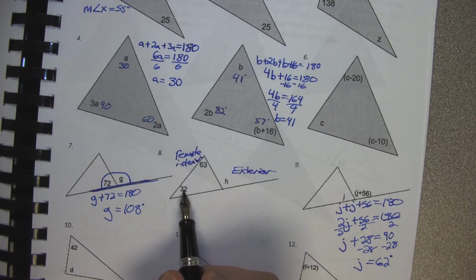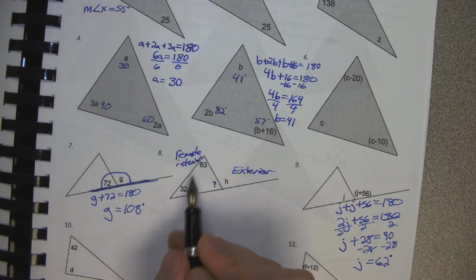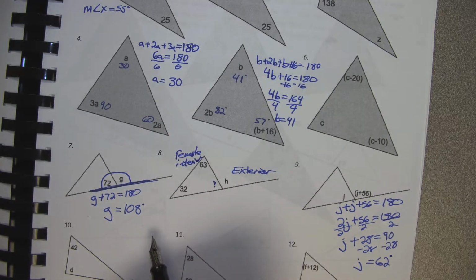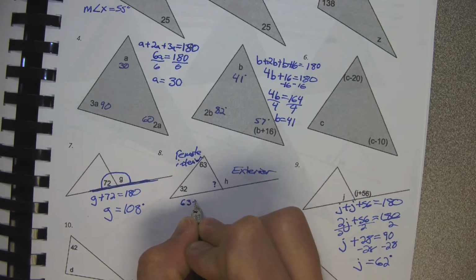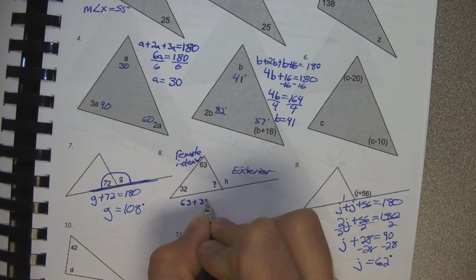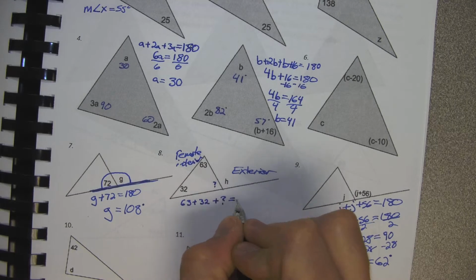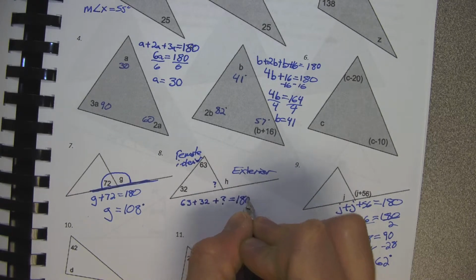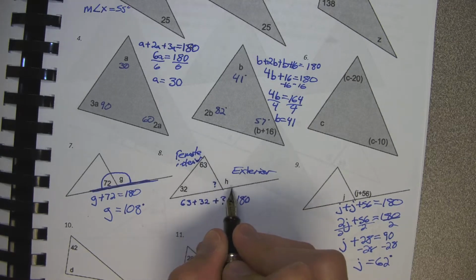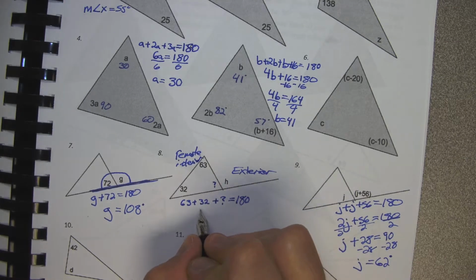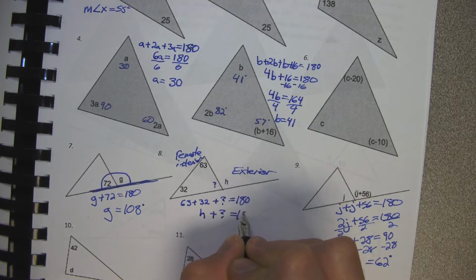63 plus 32 plus whatever this angle is, and we'll call it question mark for now. If I add all 3 of these together, we'd get 180. So let's write that down. So 63 plus 32 plus the angle we don't know equals 180. Well, here's a neat bit. H plus what we don't know, notice they're on a straight angle here. That's also 180. So let's write that out. So H plus what I don't know is also 180.